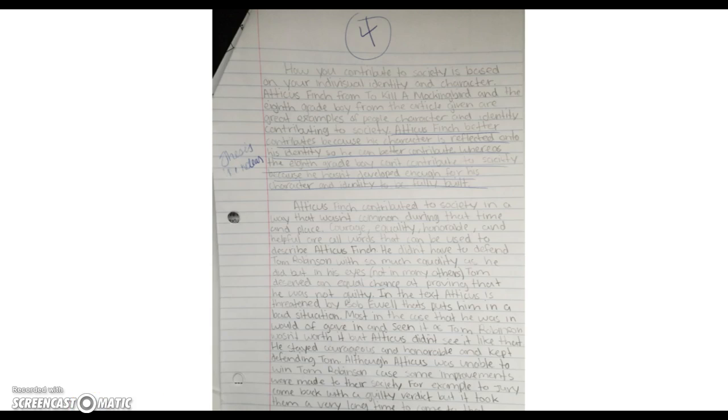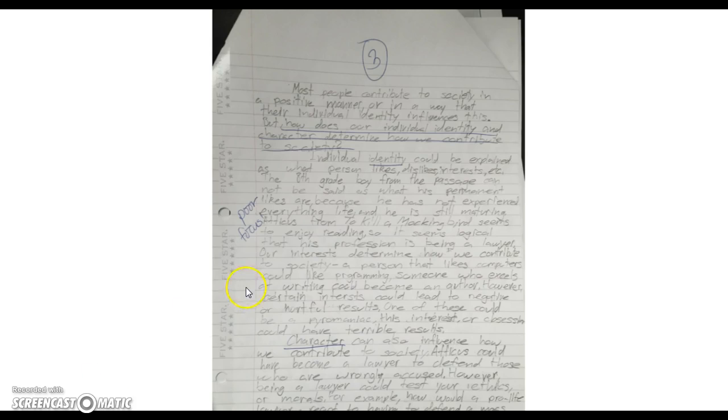So let's go to a 3. Most people contribute to society in a positive manner or in a way that their individual identity influences this. Doesn't make sense. But how does our individual identity and character determine how we contribute to society? So right off the bat, a clear thesis, but there's not an opening sentence, there's not thorough background information.